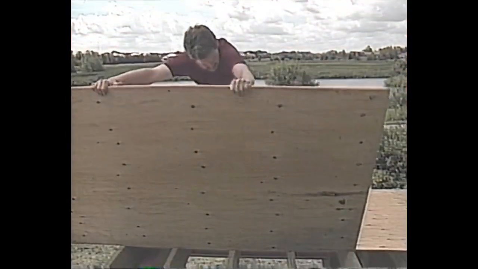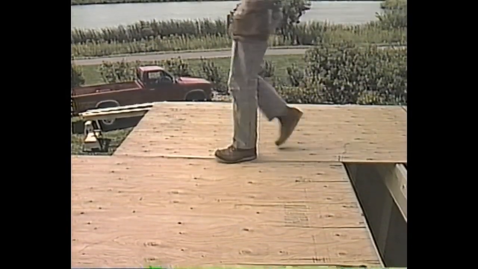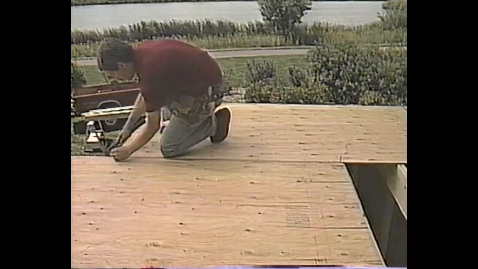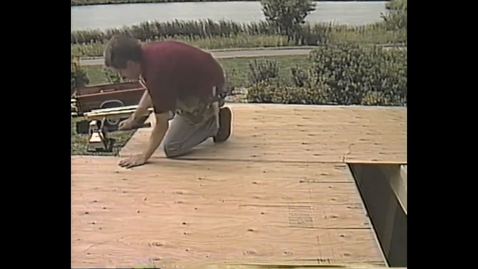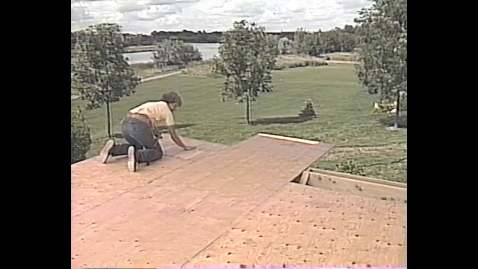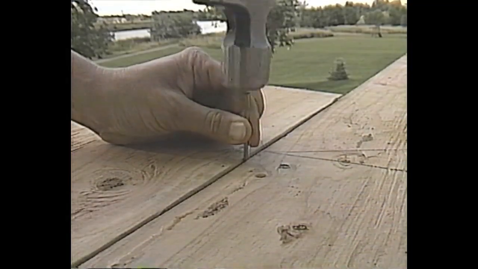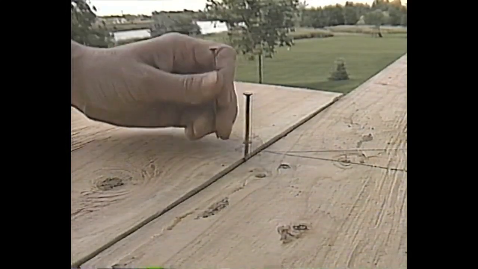To begin the second row, we want to make sure to stagger the seams from one row to the next, so we're positioning the sheet here. After the full sheets are in place, we can come back, trim, and position the smaller pieces where needed. Remember, when butting two panels together, to leave a 1/8 inch gap for expansion.